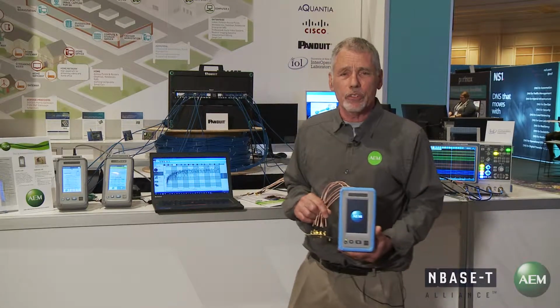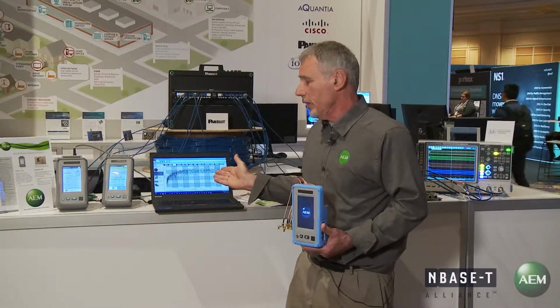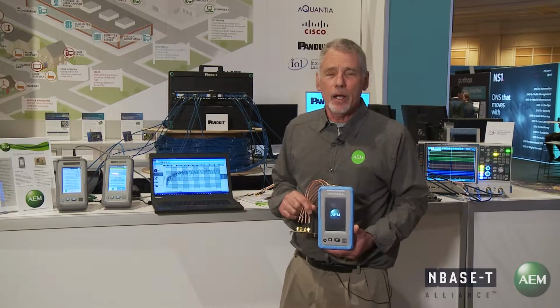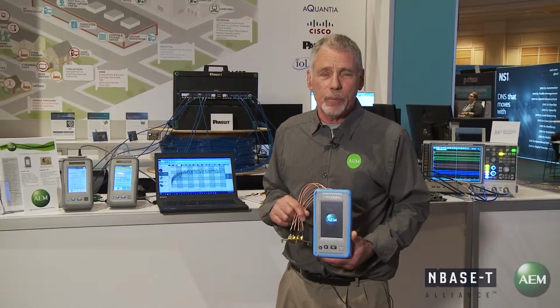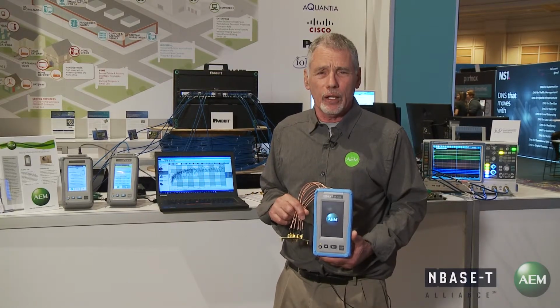Visual representation of the software is demonstrated here. This is a return loss measurement. We can show other screens here. It gives you all of the views of all of the information for the vector network analyzers.